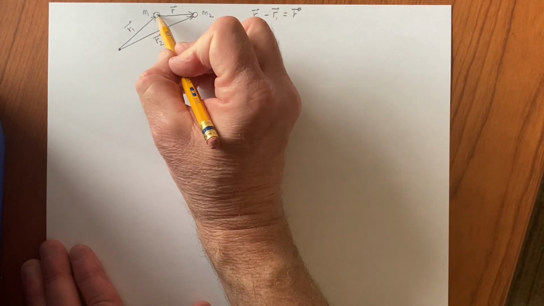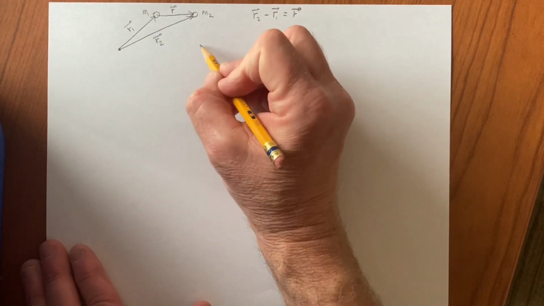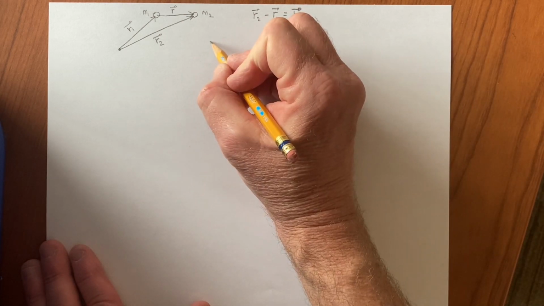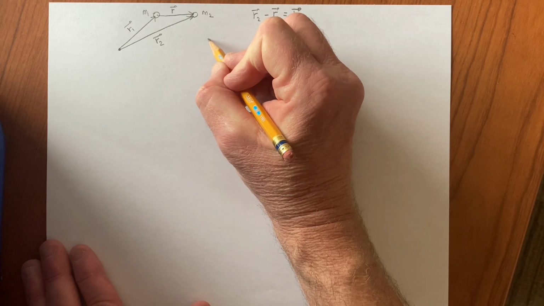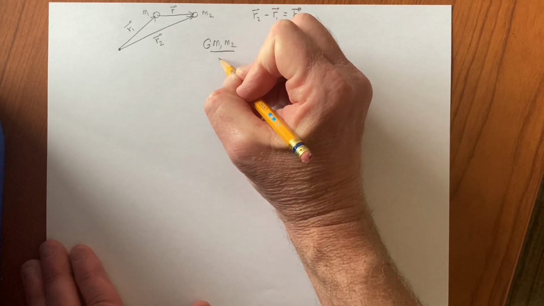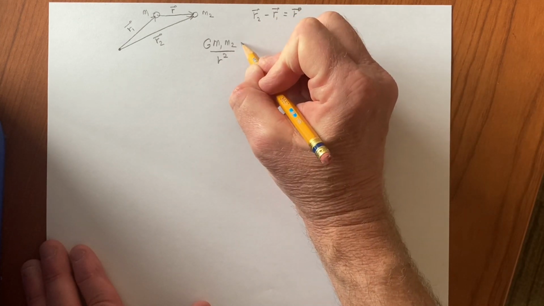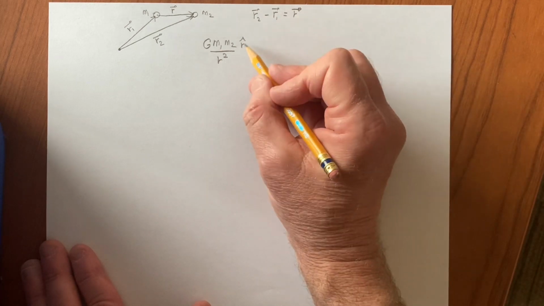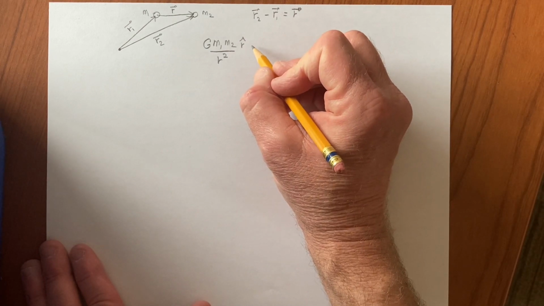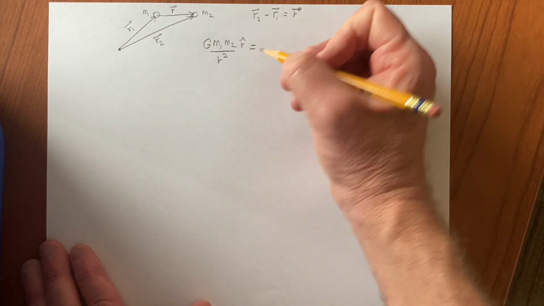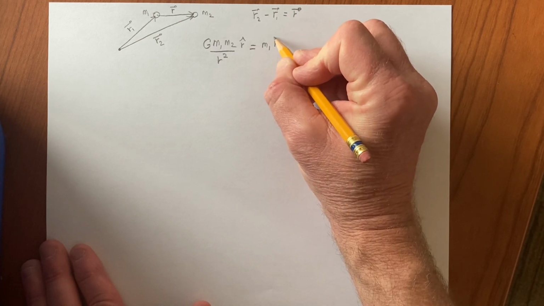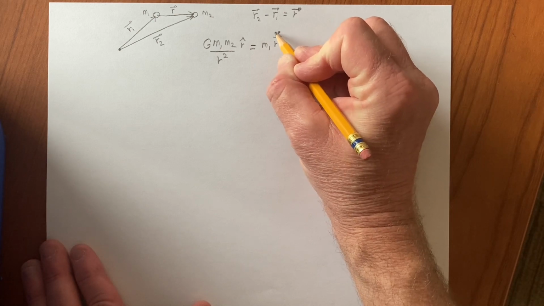Now, the force on this one is that way, so we can say F1, well, let's do MA equals F. Well, let's just write the force. The force is G m1 m2 over R squared times R hat. Well, R hat is really R over R magnitude. This is equal to m1, right, MA times R double dot, the acceleration of this R vector.